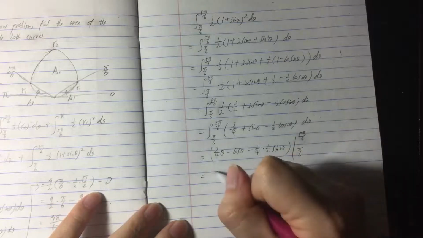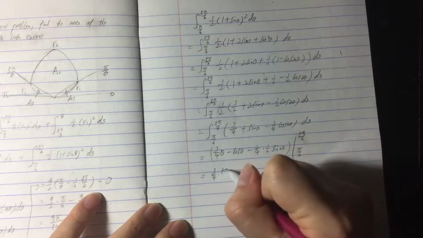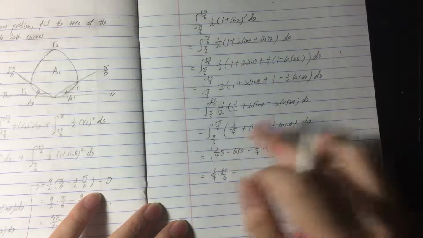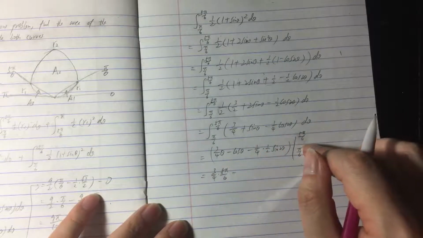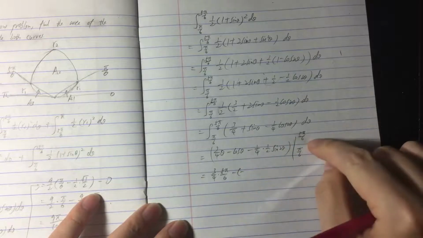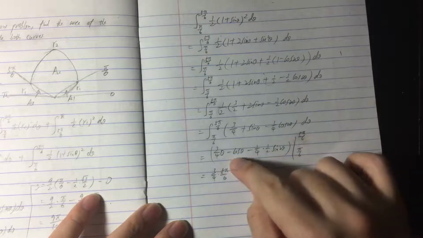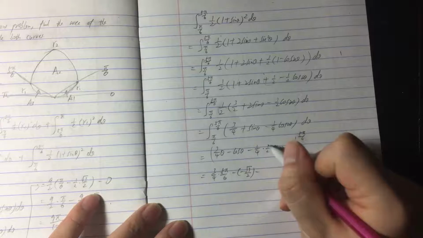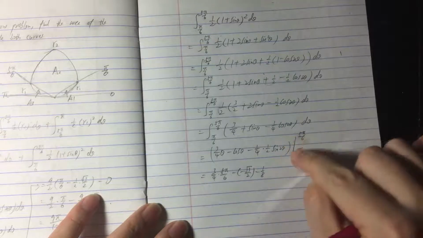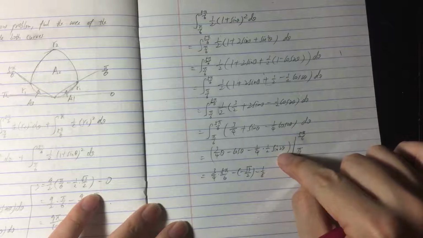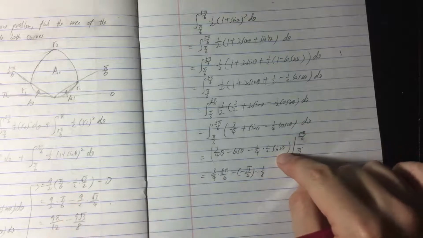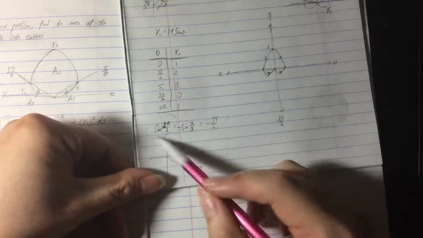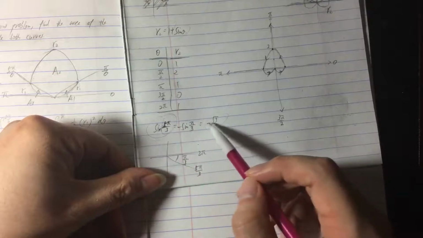If I plug in 5 pi over 6, I get 3 over 4 times 5 pi over 6. Here I get cosine 5 pi over 6. 5 pi over 6 terminates in quadrant 2. Cosine function in quadrant 2 is negative. Reference angle for 5 pi over 6 is pi over 6. Cosine pi over 6 is radical 3 over 2. Quarter times half is 1 over 8. In the last term, I get 5 pi over 3. Sine 5 pi over 3 is negative radical 3 over 2. We found it in the previous problem.